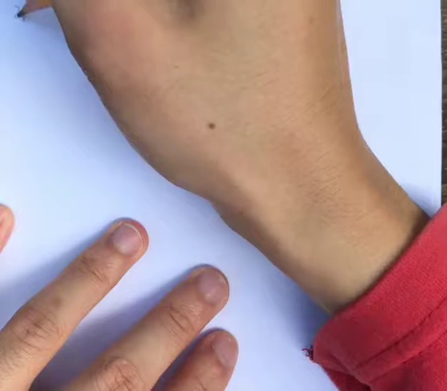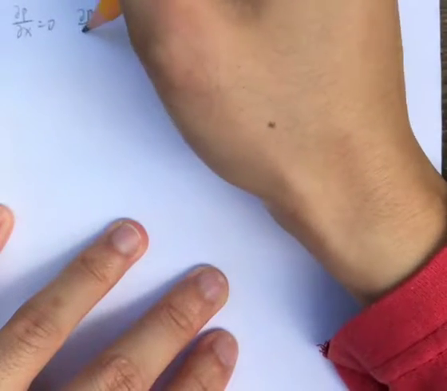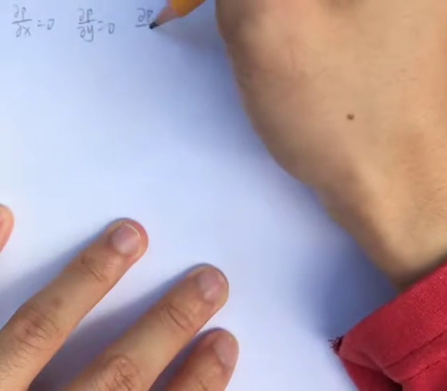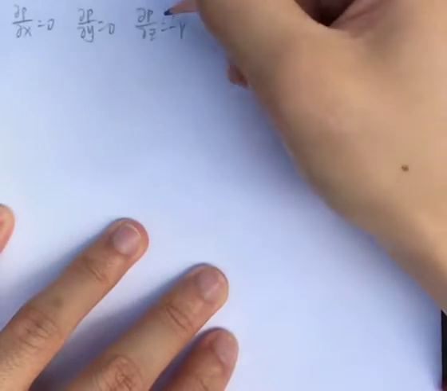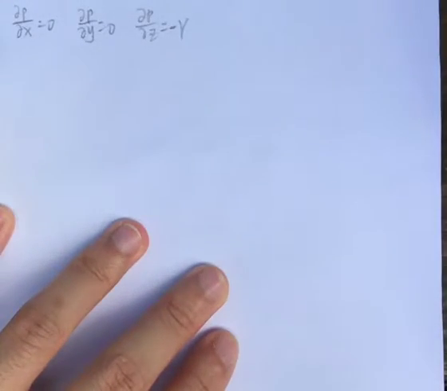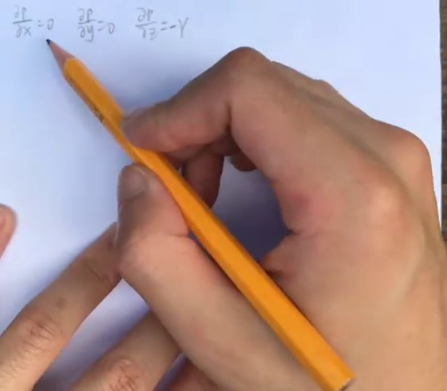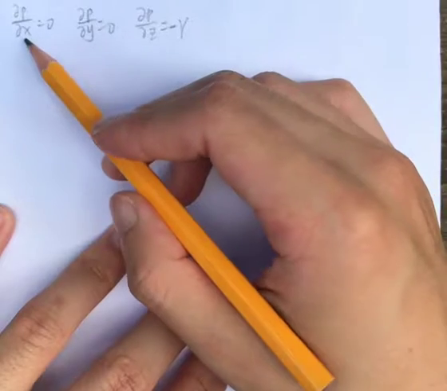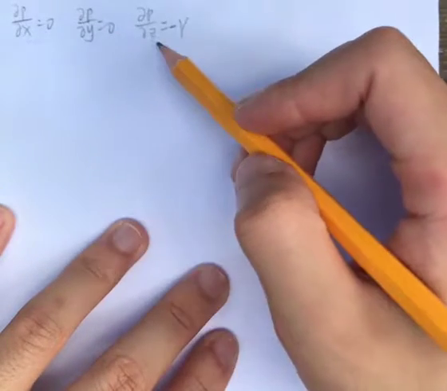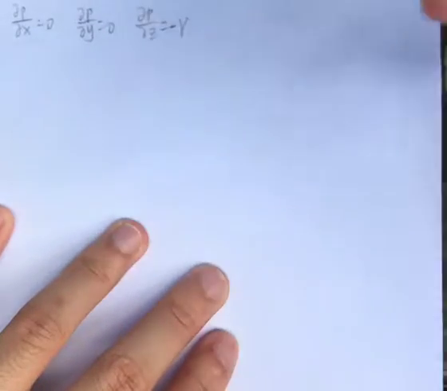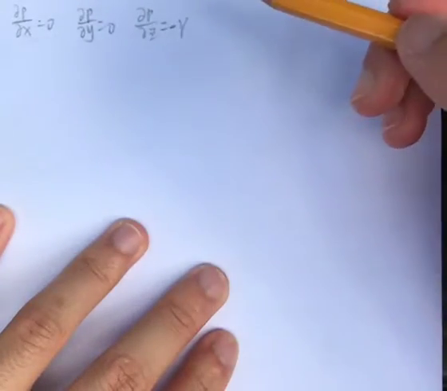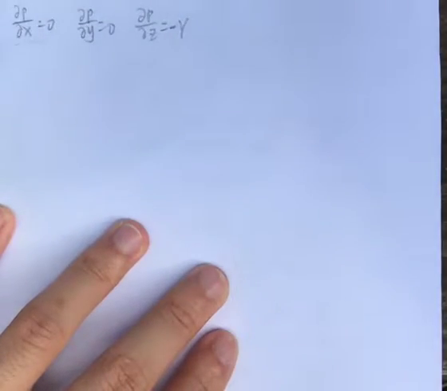So to summarize the three equations we got, dp dx equals 0, dp dy equals 0, and dp dz equals minus gamma. We can combine the three equations into a vector form. We know that there is a vector form, and this equation depicts the vector form in the x direction, right? And this on the y direction, this in the z direction. So if we write it out as a vector form, what will be the left-hand side?